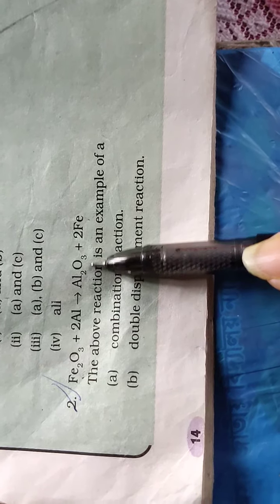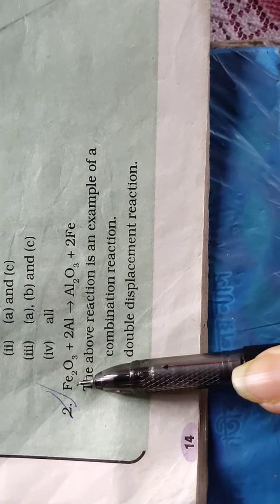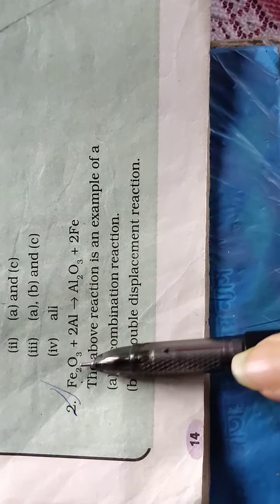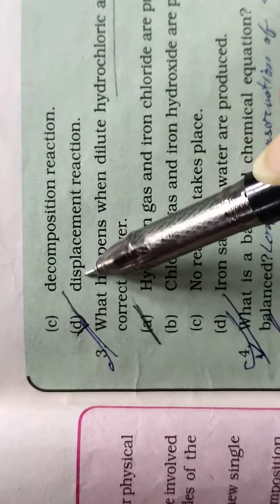Okay, next, ferric oxide reacts with aluminium to form aluminium oxide and iron. So the above reaction is an example of a displacement reaction, because aluminium is more reactive than iron. That is why aluminium will displace iron from its compound, forming aluminium oxide and iron. That is why it is an example of a displacement reaction. That is your option D. Next, question number 3.